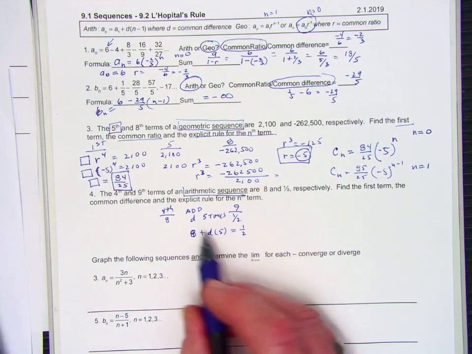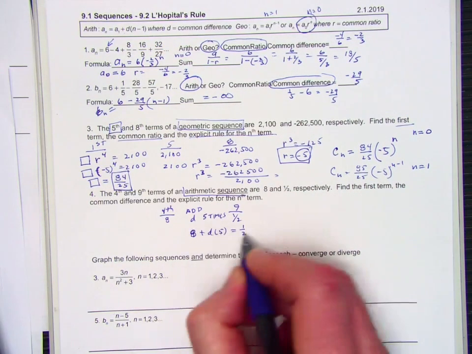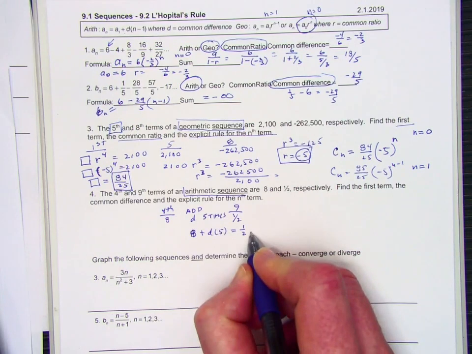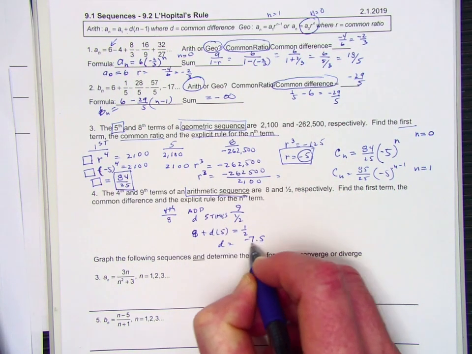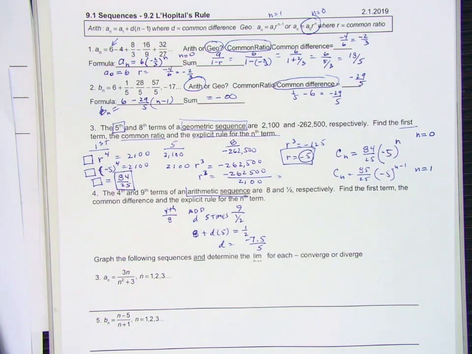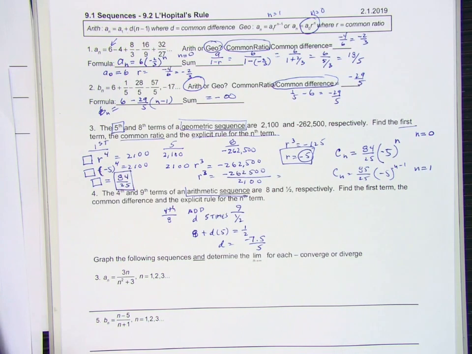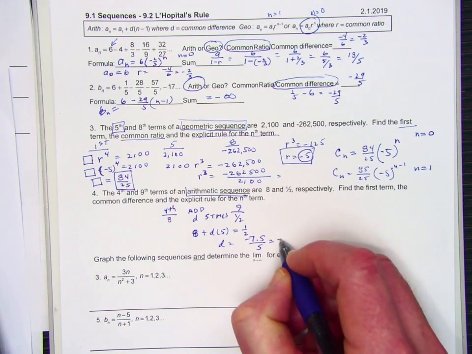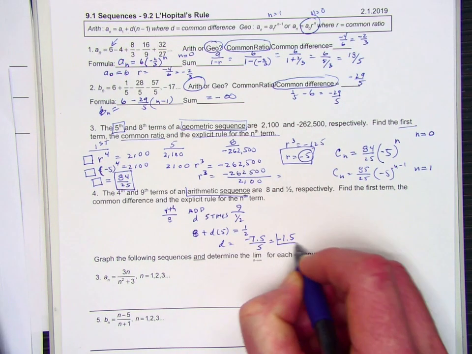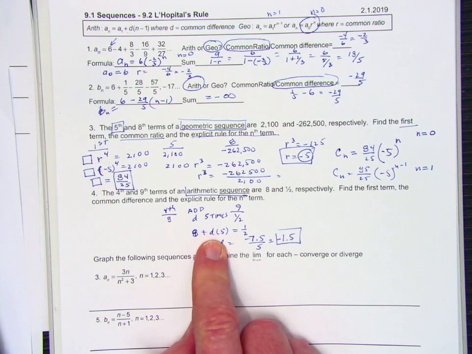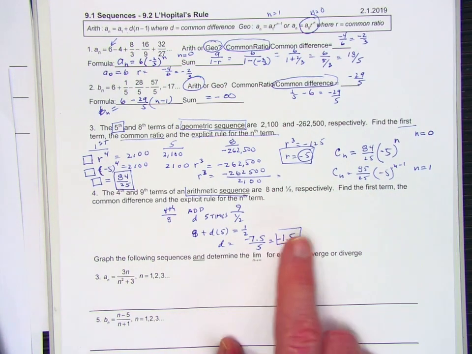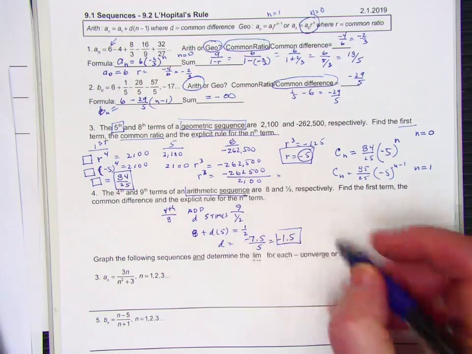So if I go ahead and do this, if I subtract 8 and divide by 5, I'm going to get negative 7.5 over 5. If I do negative 7.5 divided by 5, I get negative 1.5, so our common difference is negative 1.5. And I could add d 5 times, or I could just put 5 times d.